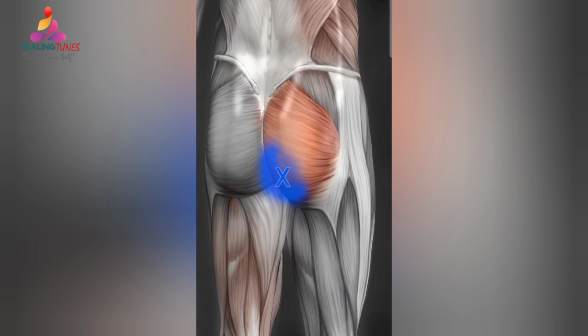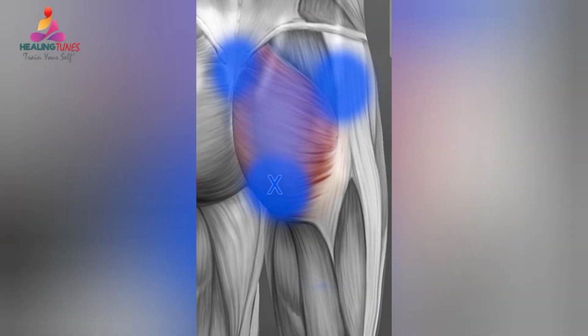The third trigger point lies on the most medial and inferior fibers next to the coccyx. The trigger points in the gluteus maximus can mimic back pain with their referral into the sacrum, as well as coccyx issues with their referral into the coccyx.